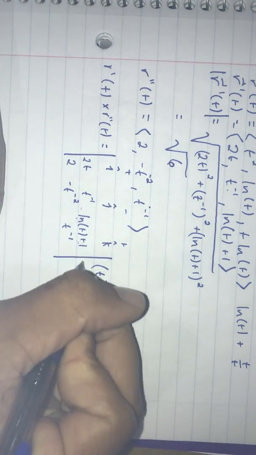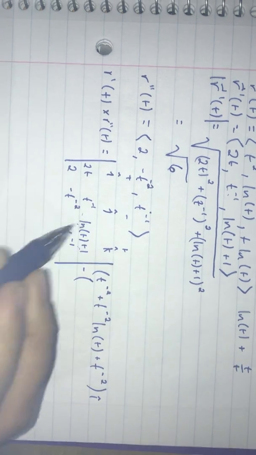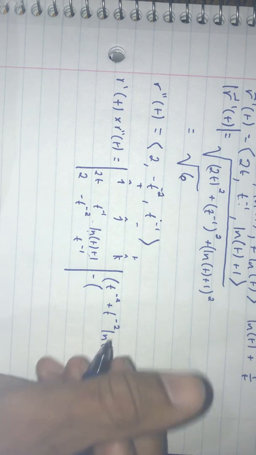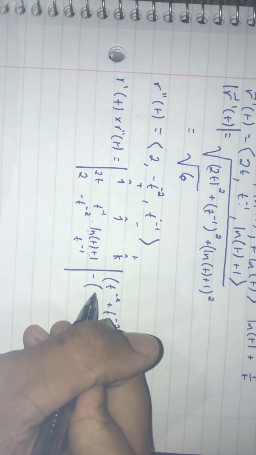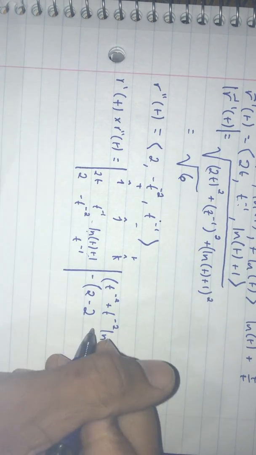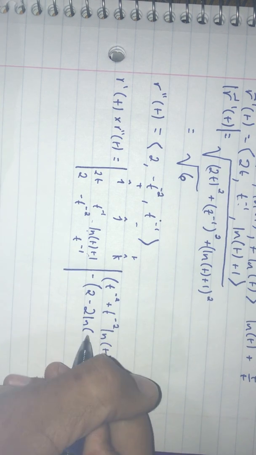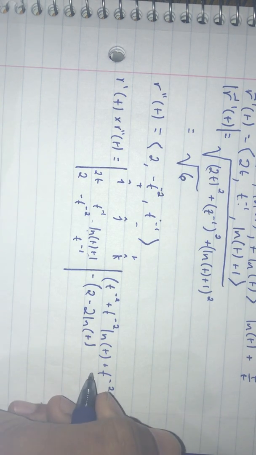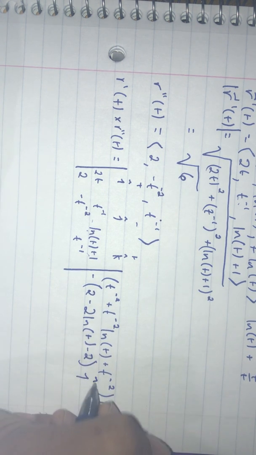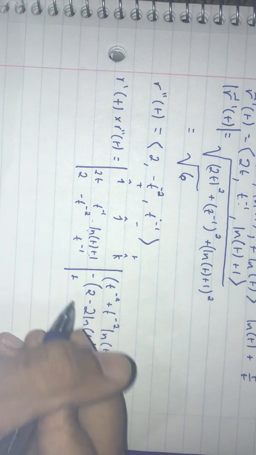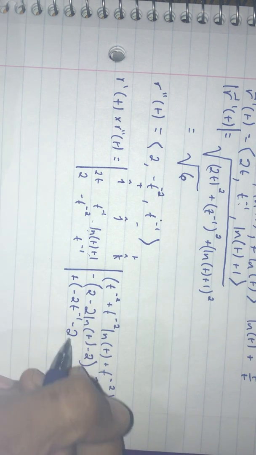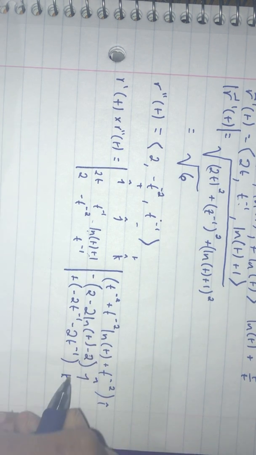That's going to be in the i direction, minus the vector for j, 2t times t to the negative 1. The t's are going to cancel out, so we're just going to get 2 minus 2 times ln of t plus 1, so minus 2 ln of t, minus 2j, and then we're going to get negative 2t to the negative 1 minus 2t to the negative 1 in the k direction.